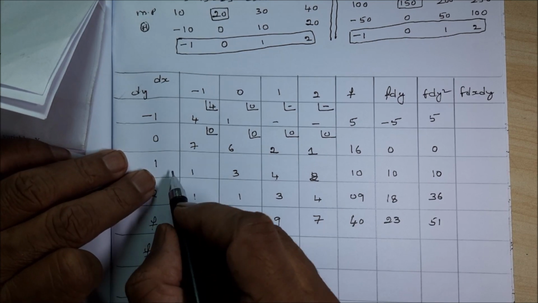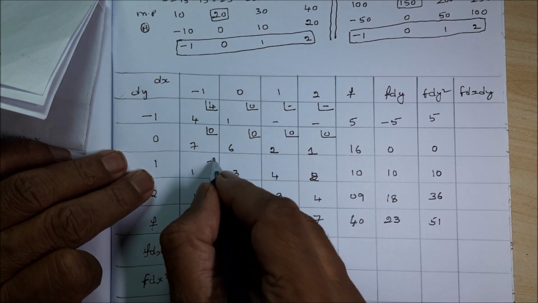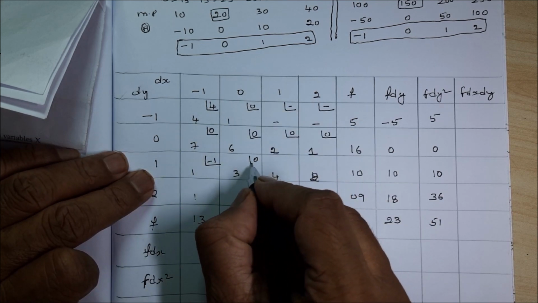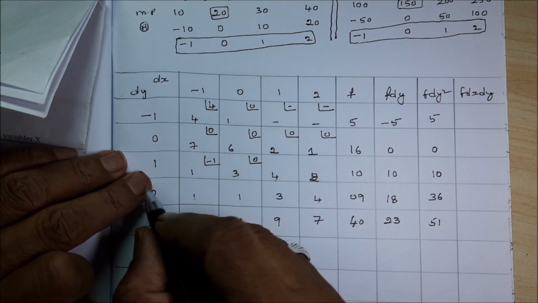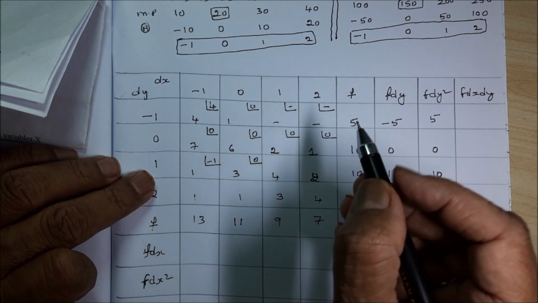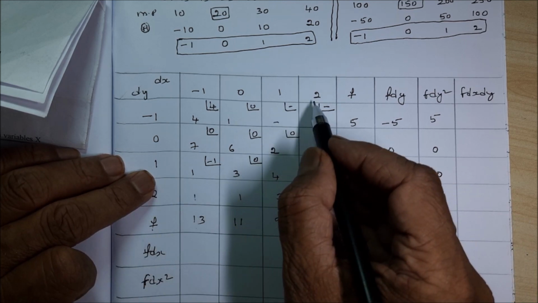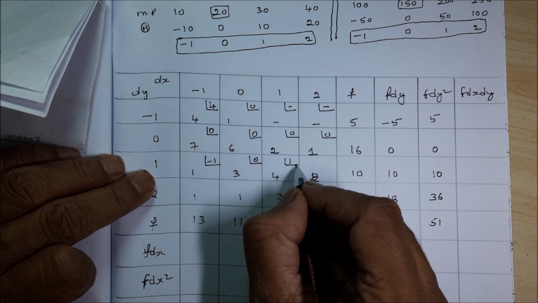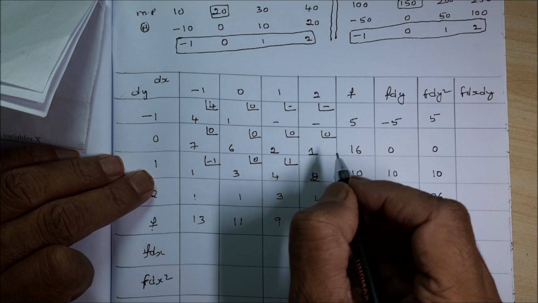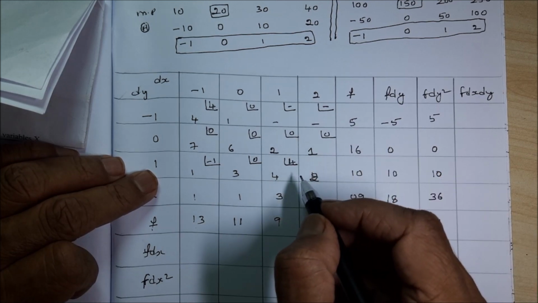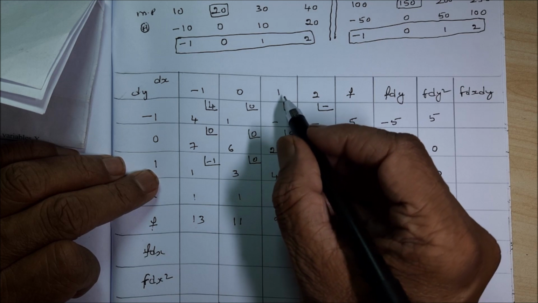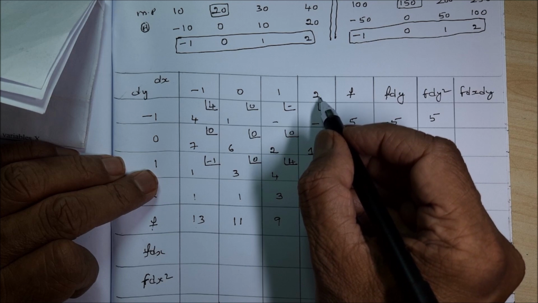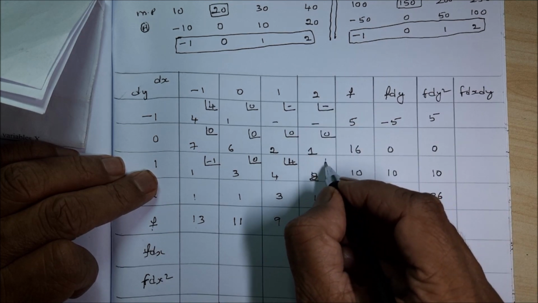Next, 1 into minus 1 is minus 1, 1 into 0 is 0, then 1 into 1 is 1, 1. 1 into 1 is 1, into 4 is 4, 1 into 2 is 2, 2 into 2 is 4.